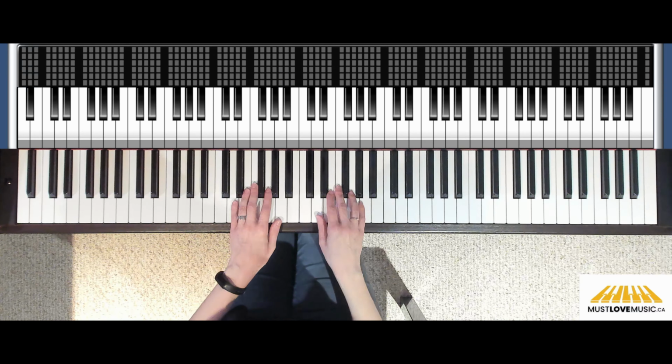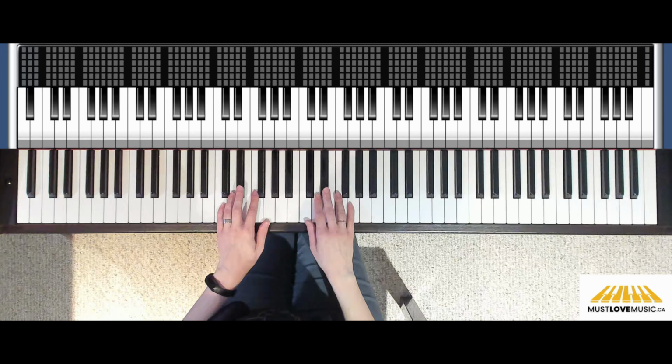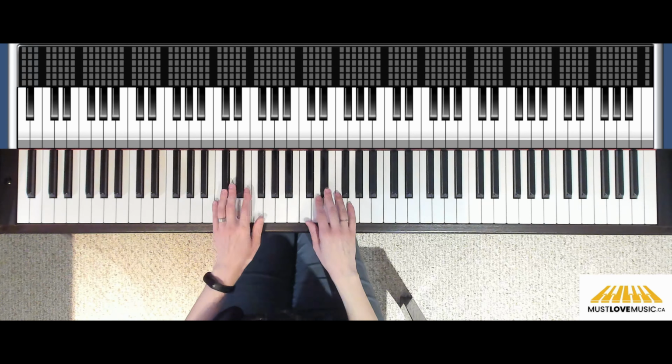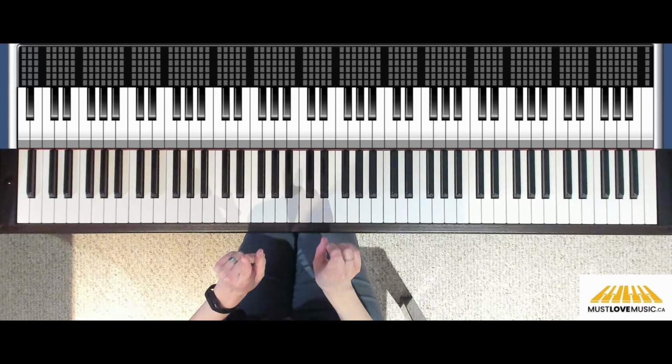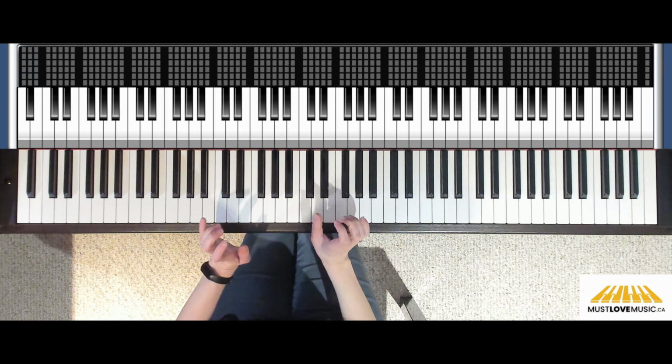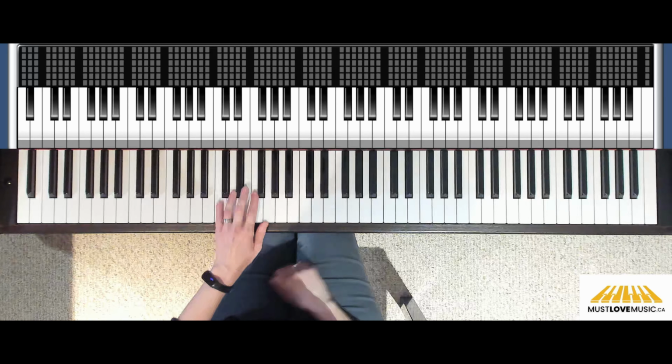Excellent. Let's try C minor. Okay, so we started with C major last time. You'll notice we didn't start with it. We're going to start with C minor. So let's play left hand starting this time.